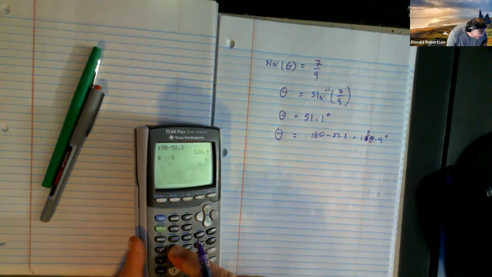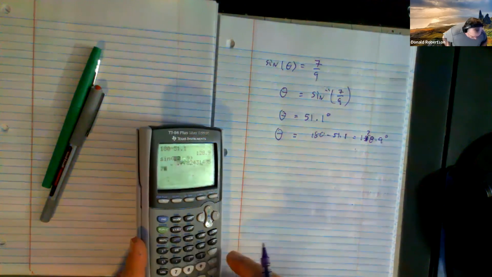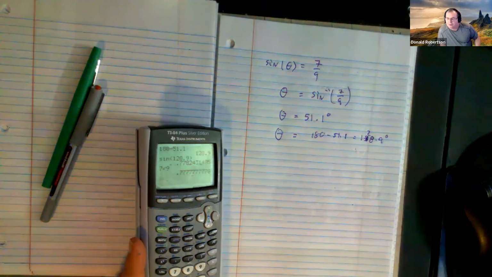Sine of 128.9 is that guy. And 7/9, you get it's the same number rounded off to two decimal places.